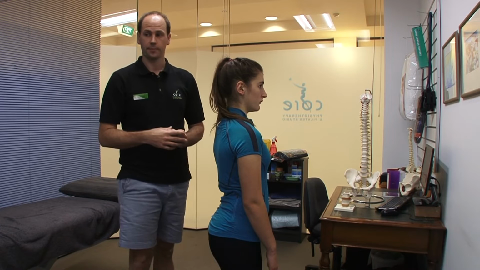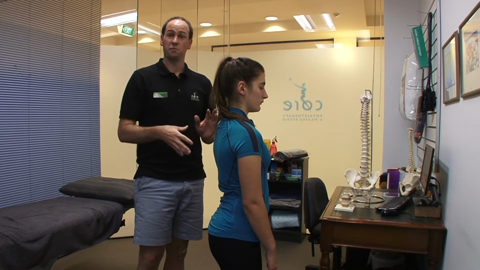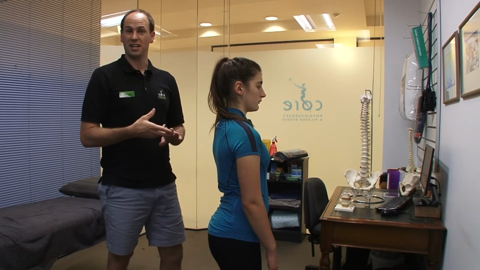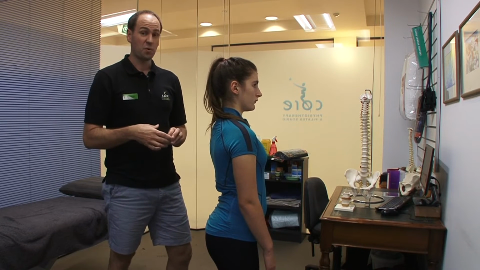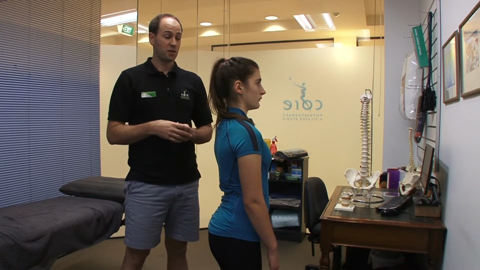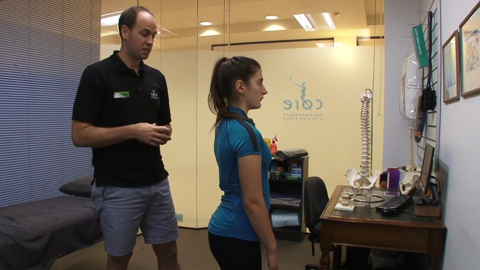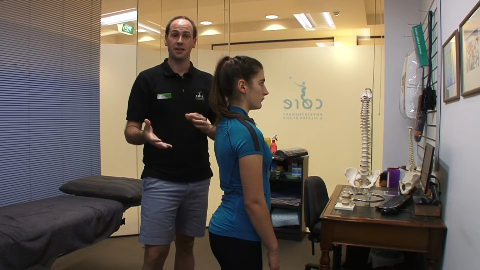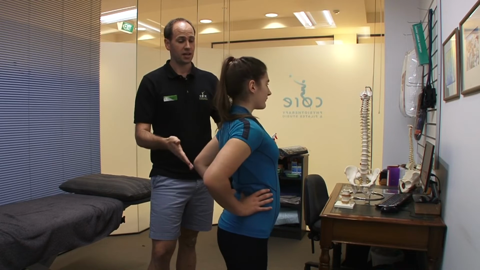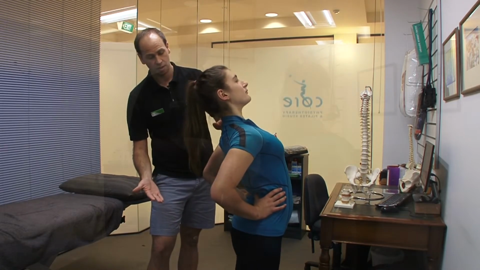Okay. After we've been through and identified the area of their pain, and what's aggravating and easing it, we go into a more mechanical assessment of their movements. One of the things that we look at very commonly with people with disc injuries is how well they extend their back. So we're just going to get Olivia to put her hands on her back and arch her back backwards.